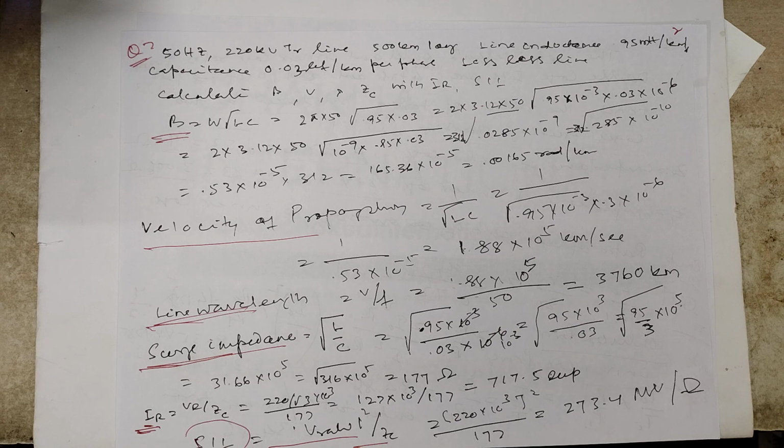The propagation constant is given by gamma is equal to alpha plus j beta. Alpha is equal to attenuation constant. Beta is equal to phase constant. Beta is equal to root over LC. Beta is equal to omega into root over LC. Omega is equal to 2 pi 50.